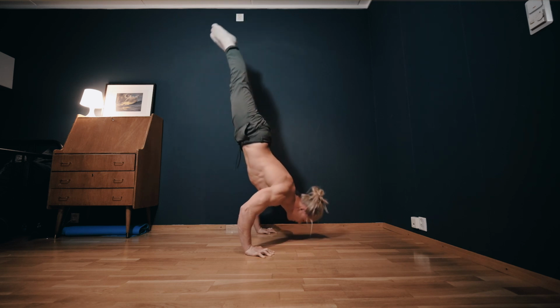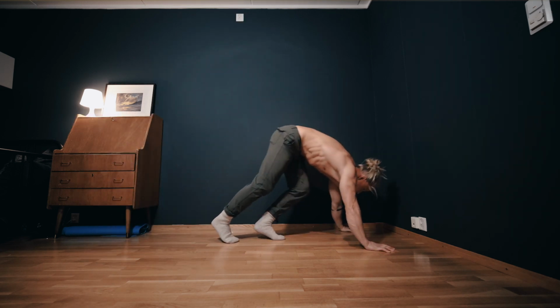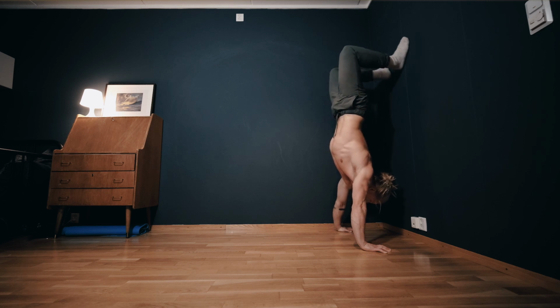So what you can do is you try and do as many handstand push-ups as you can, freestanding, and then you go to the wall, and then you do a short rest, maybe 20 seconds, and then you burn out using the wall.